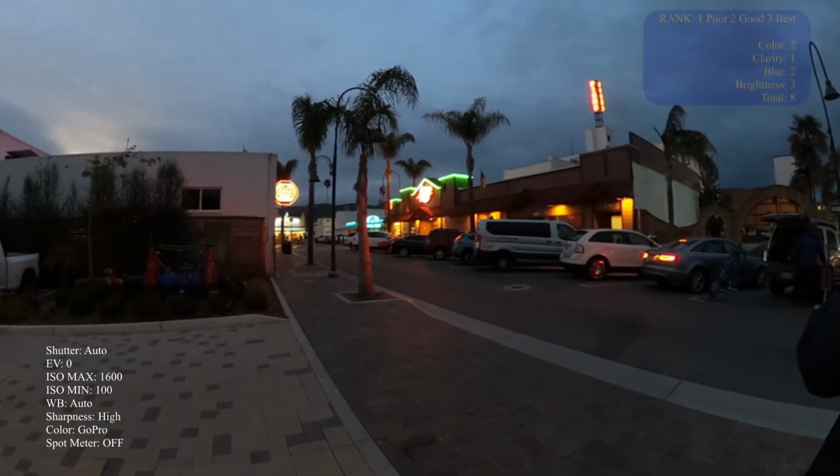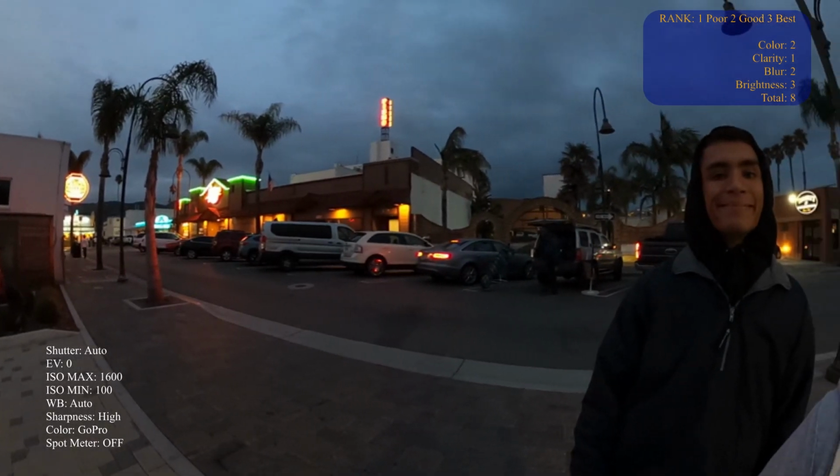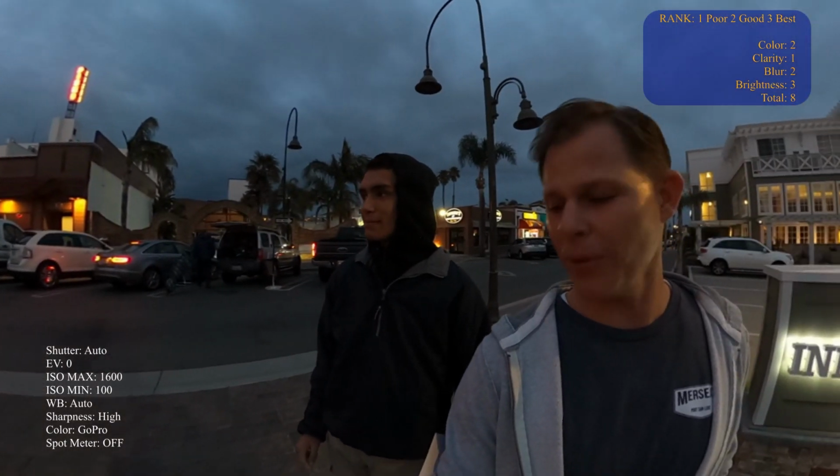Okay, so the only issue that we're going to run into is there's a little bit of cloud cover and a little bit of moisture in the air, so every now and then I'm getting drops, so I'm wiping the lens every chance that I get in between each of these. Anyway, we're just going to run through the settings real quick.